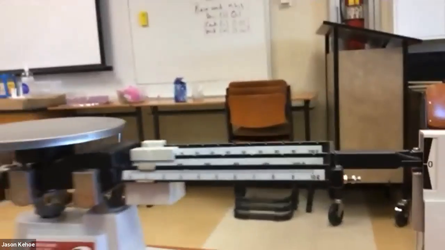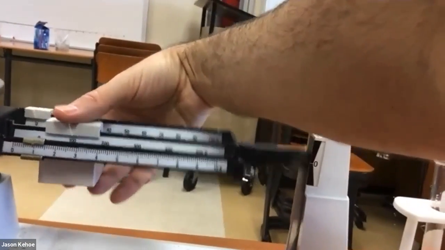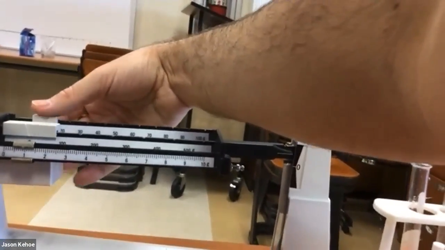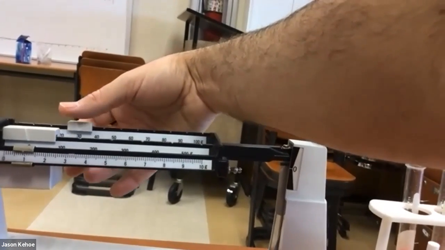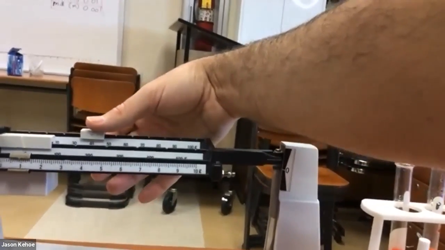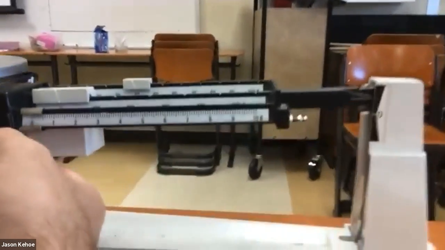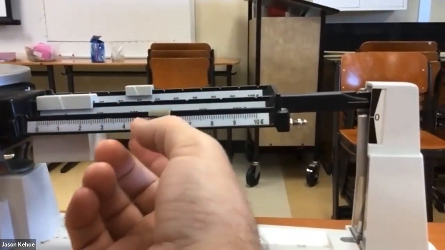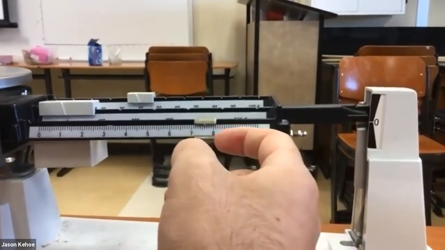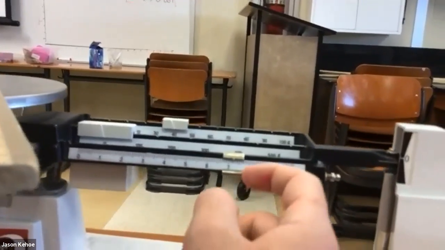Now it says ruler. I'm using a 1/2 meter stick, but that'll do. Less than 100 grams. Less than 50, but more than 40. Oh, this wasn't quite set to 0. There we go.